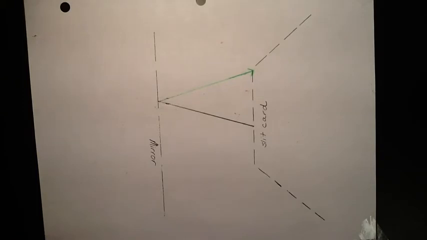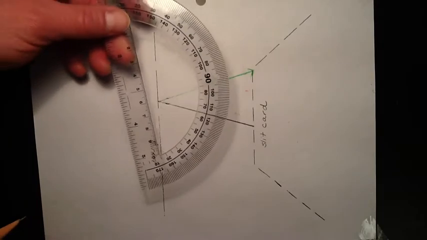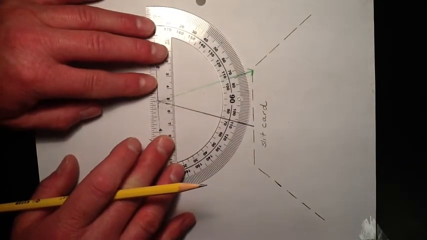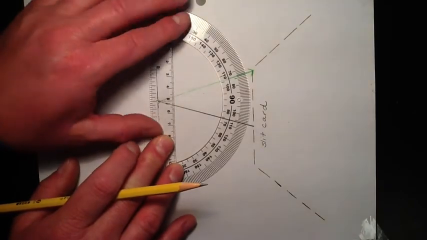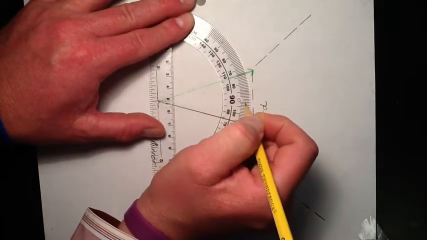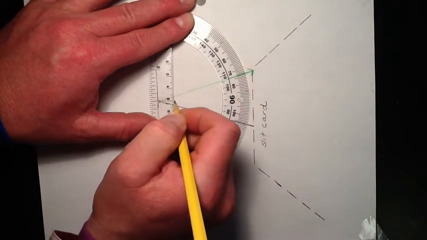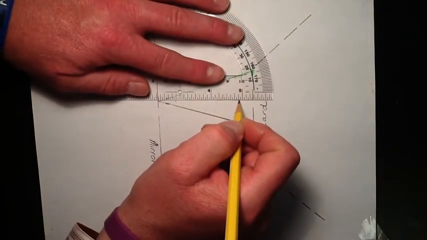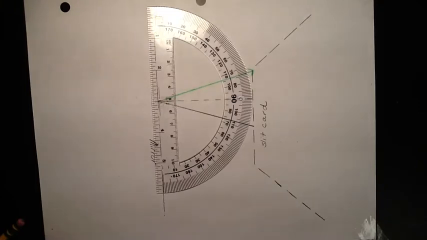Next, I'm going to draw in the normal line that we'll be using to measure the angles of reflected light, how far they are away from the normal line. The normal line is our 90-degree mark. And there, the dotted line is our normal line, our 90-degree line. We're now going to measure how many degrees the paths of light are from the normal line.